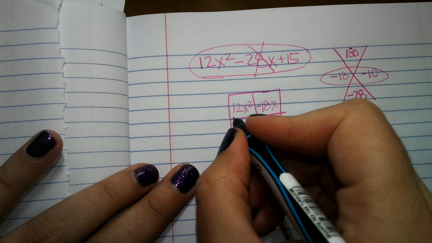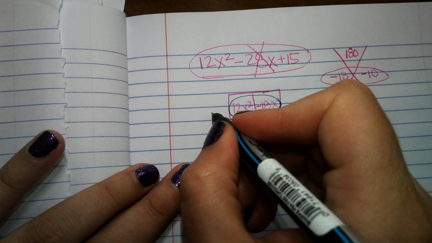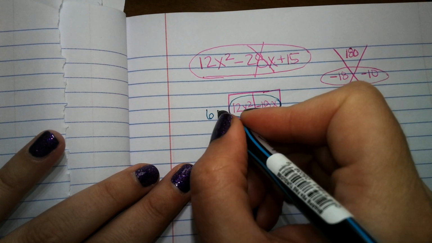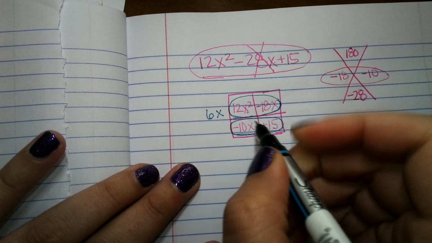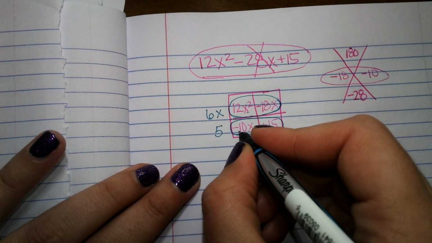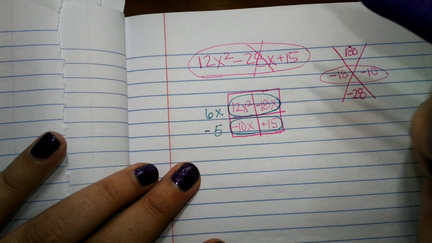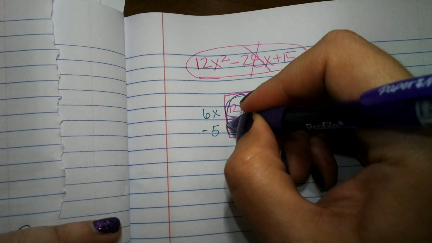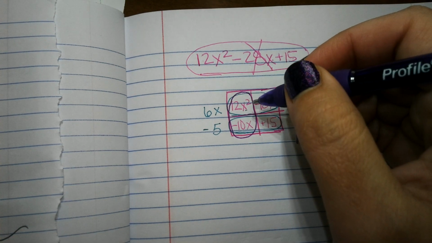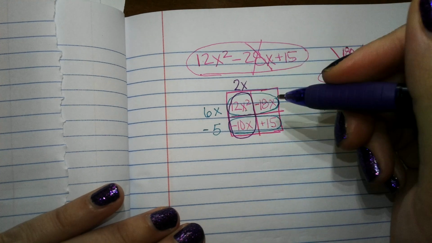Okay, 12 and 18. I know the biggest number that goes into both of those is 6, and they both have an x in common. The biggest number that goes into 10 and 15 is 5. My first box is a negative, so it needs to be negative 5. Then I'm going to look vertically. The biggest number that goes into 12 and negative 10 is 2, and they have an x in common.